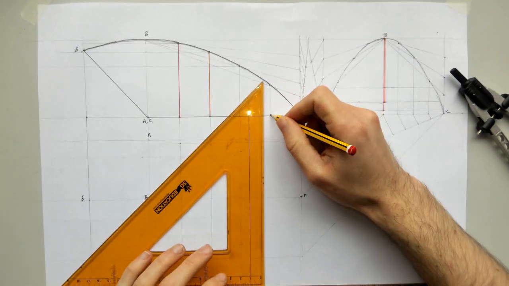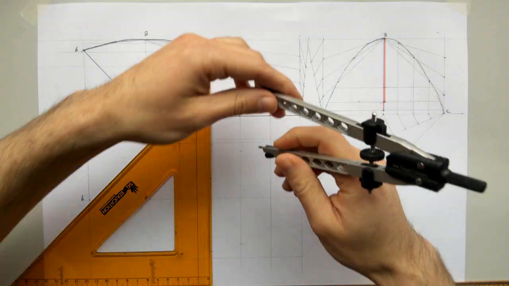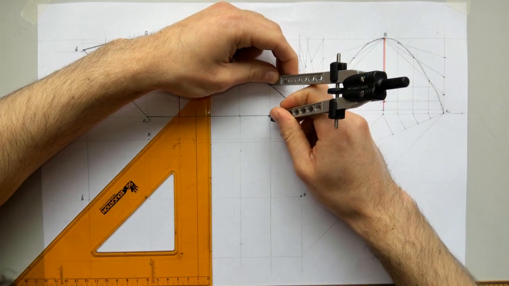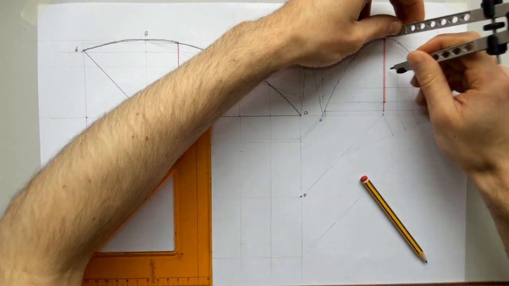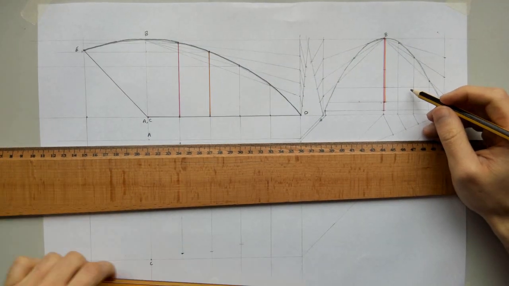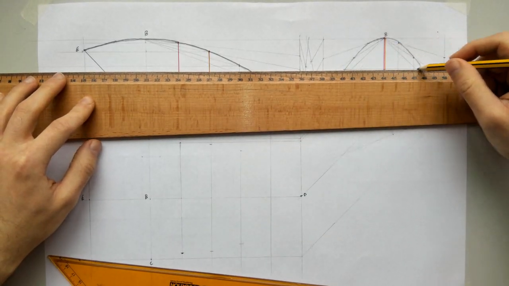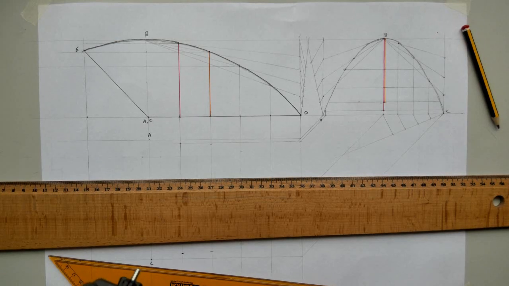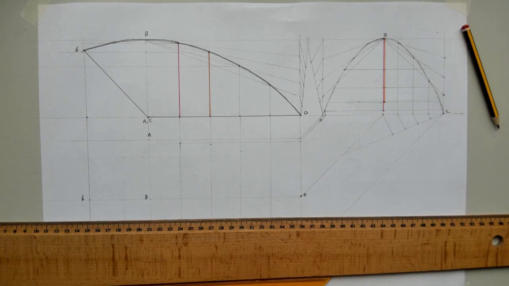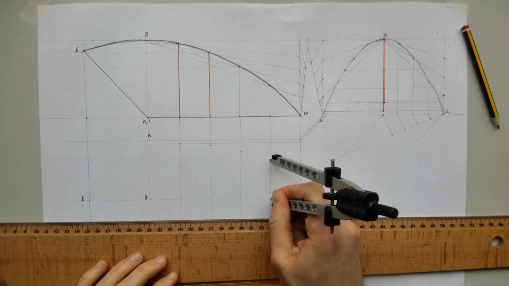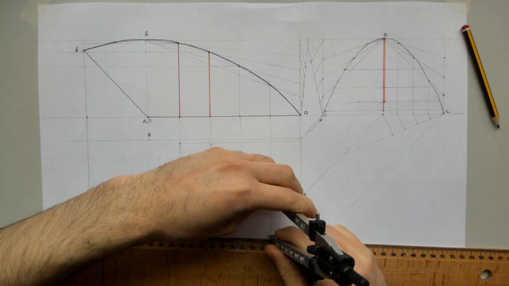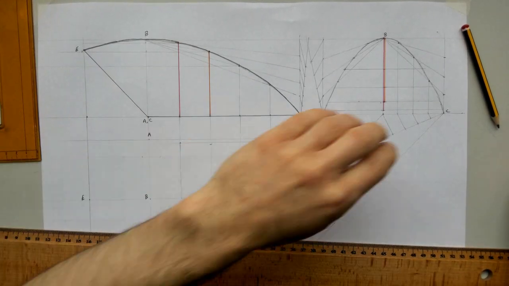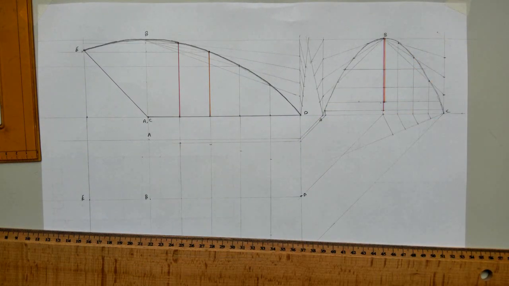And then finally my last one, let's take these lines down here, take my height here, mark it from the top, and now take this width. And I apply it to here and here. And that's now giving me a series of points that I can now draw my curve along.